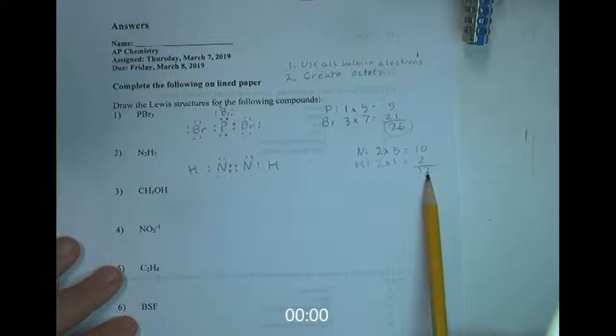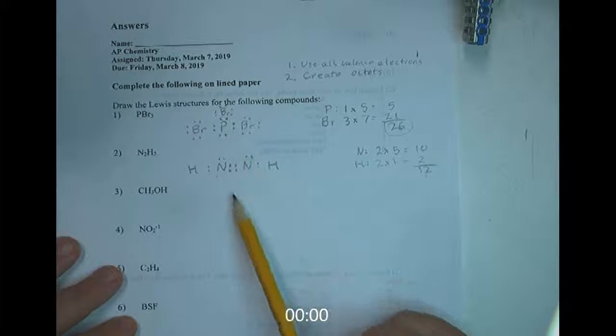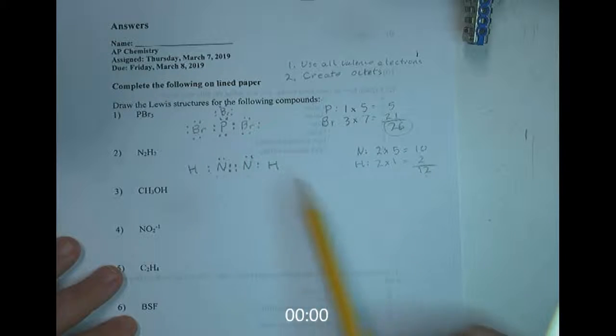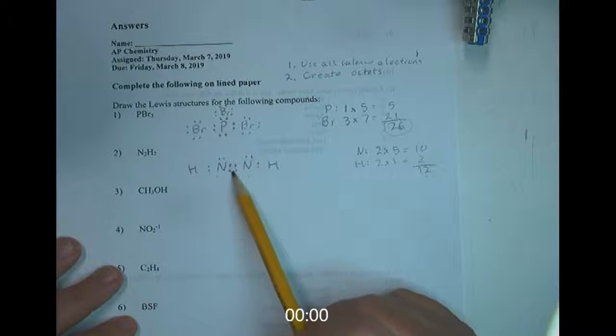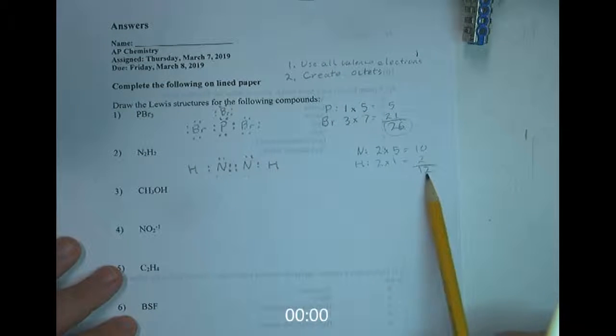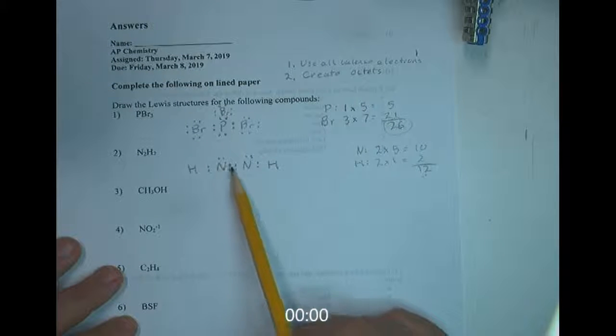In this number, you don't double count them. All you simply count is how many dots you have. You need to end up with 12 dots. But for the purposes of covalent bonding, when atoms are forming their octet, you double count electrons that they share. So for the octet rule, you double count, but for the total number of valence electrons you're using, you do not double count these two pairs here, okay?